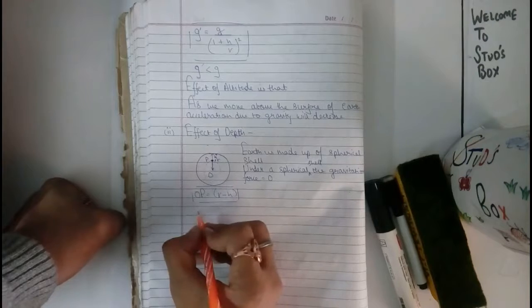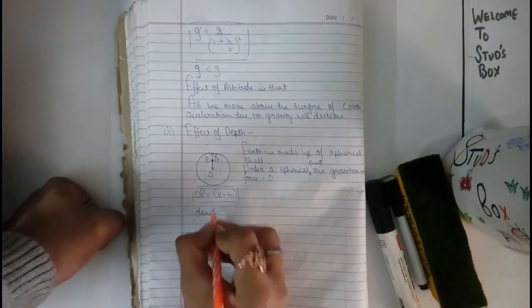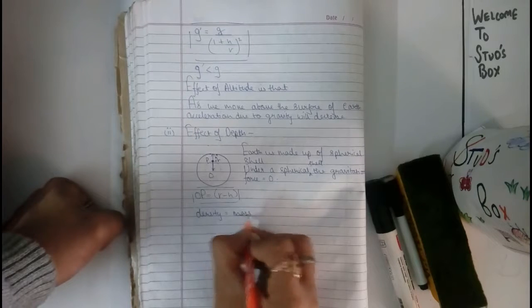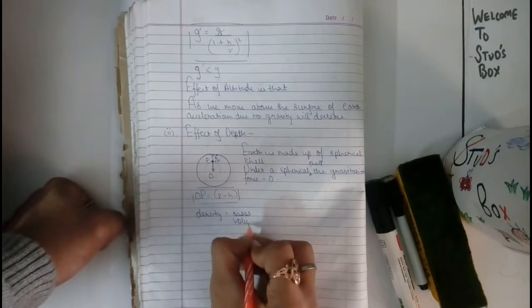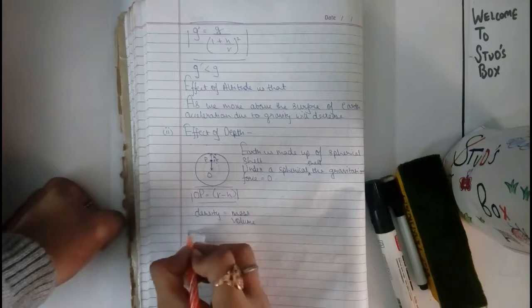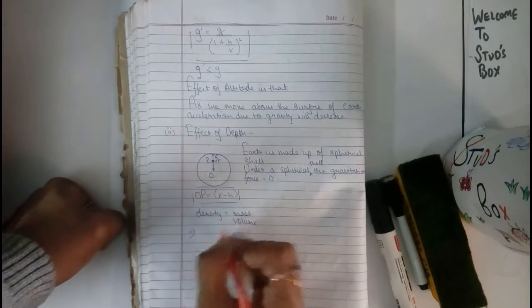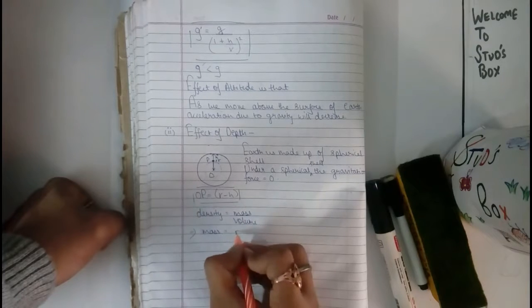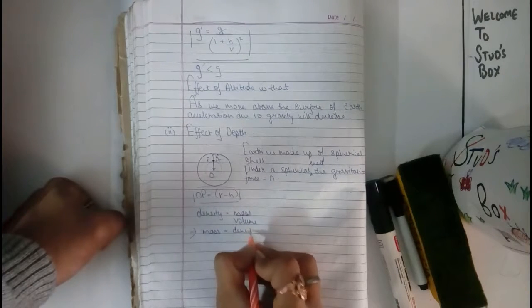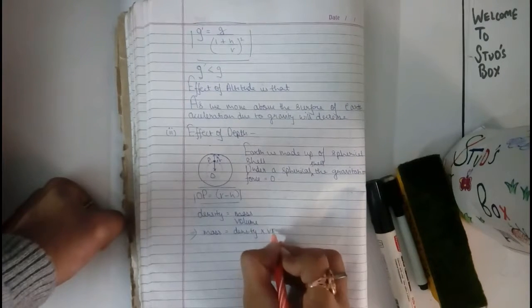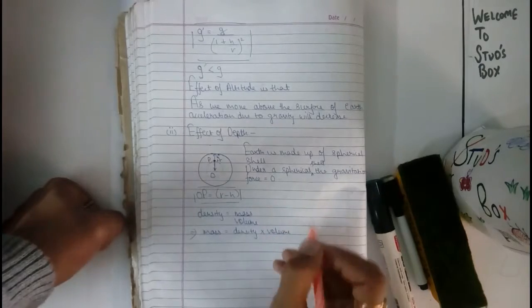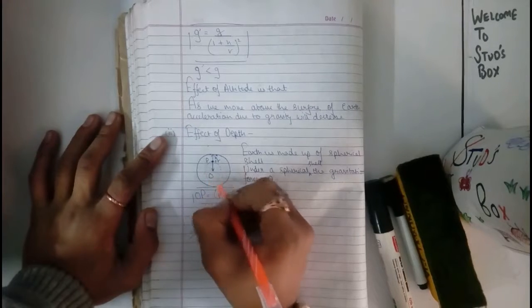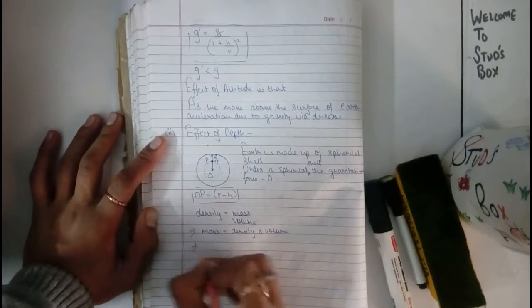So we know density is equal to mass by volume. So simplifying this in terms of mass, we'll get mass is equal to density into volume. Okay, so let's take the mass of this sphere as m dash.